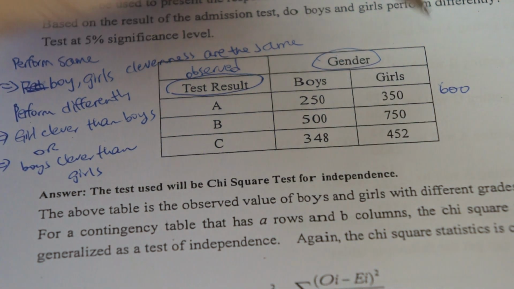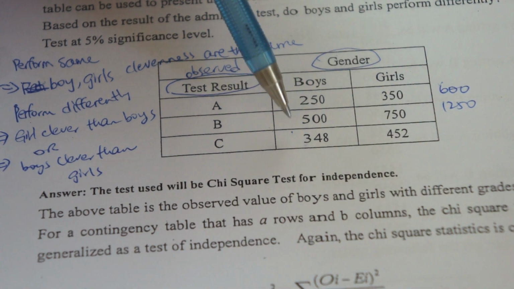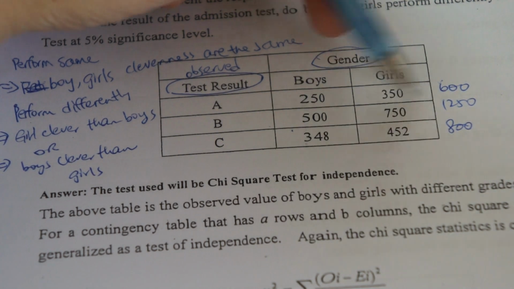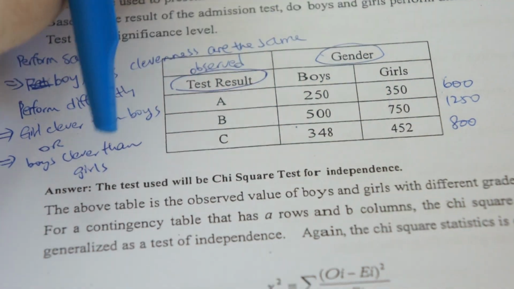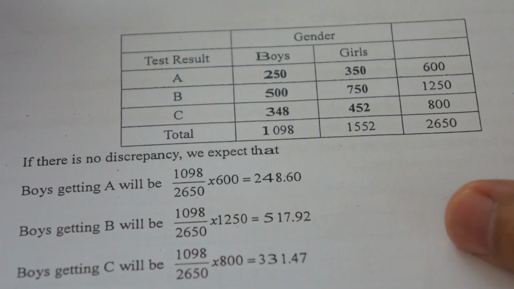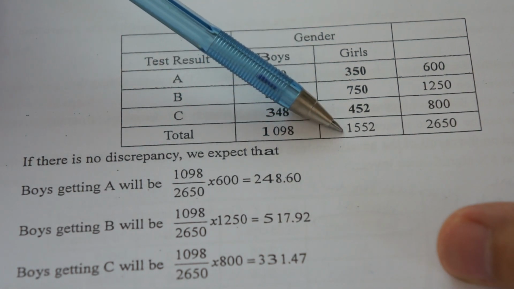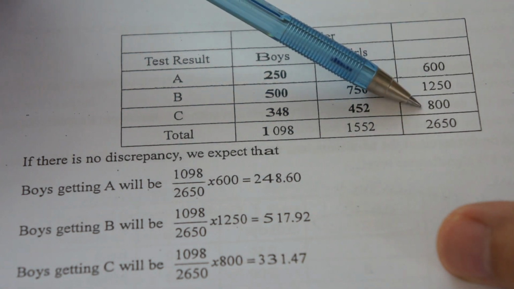500 plus 750, you got 1250. And then this one plus this one, so you got the answer to be 800. So for the rows, you add all the sums of them, and then for the boys, you do the same. So you will get the answers on page number 4. In fact, you will get all the answers: boys 1098, girls 1552, and then the total number of A, the total number of B, the total number of C's.